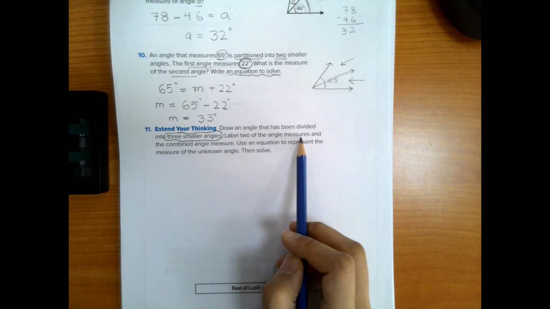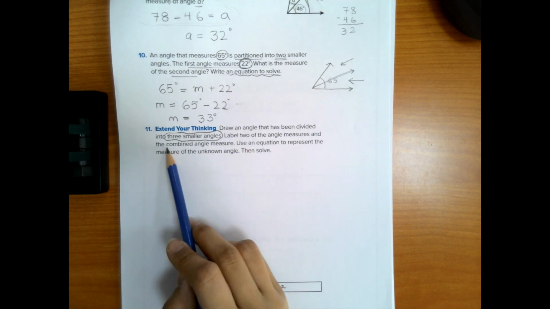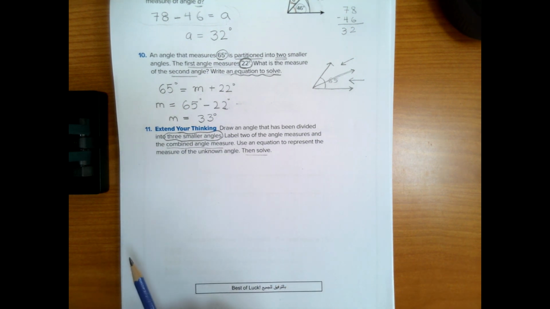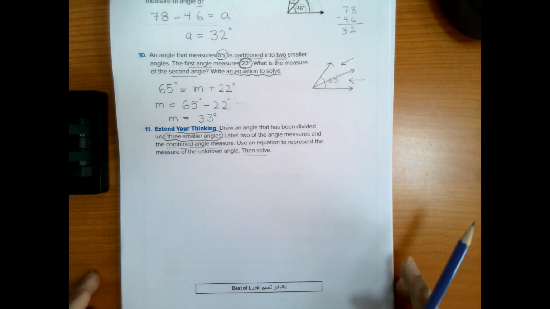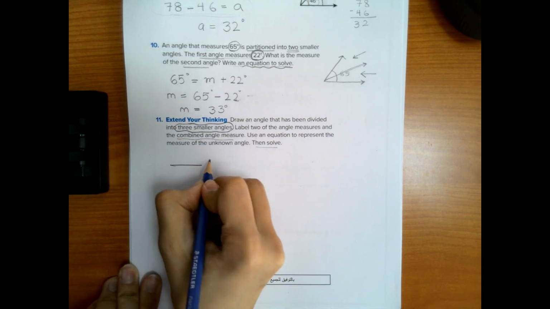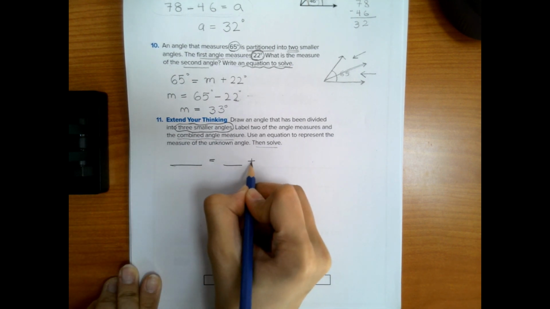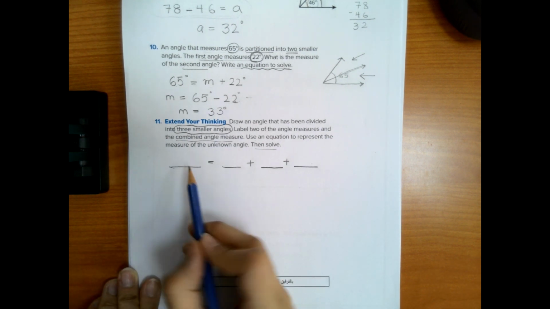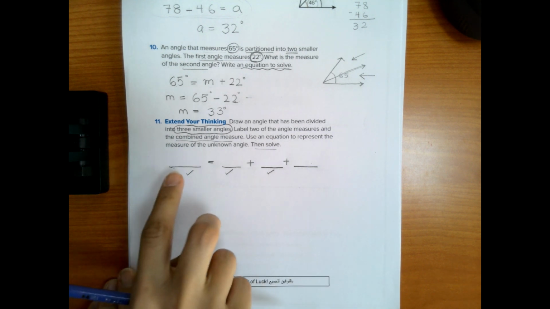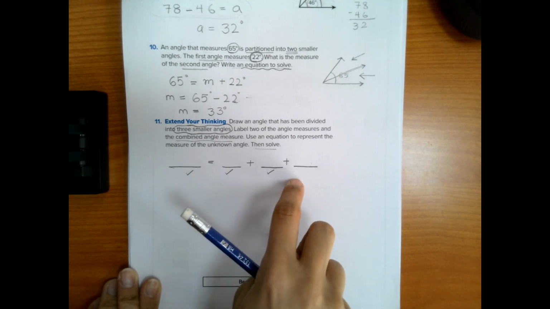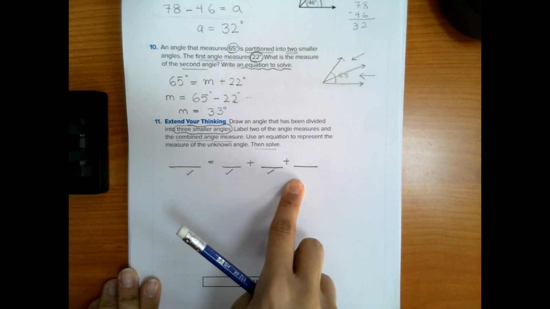Label two of the angle measures and the combined angle measure. Use an equation to represent the measure of the unknown angle, then solve. So first we have to have a big angle and then partition this angle into how many parts? 3 parts. So I'm going to have a big angle, and I will partition it into 3 parts. I need to determine those 3 numbers and write an unknown for the third part.